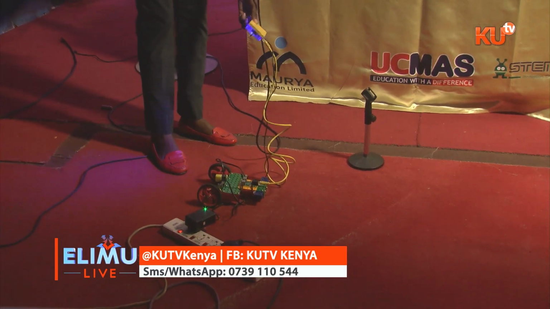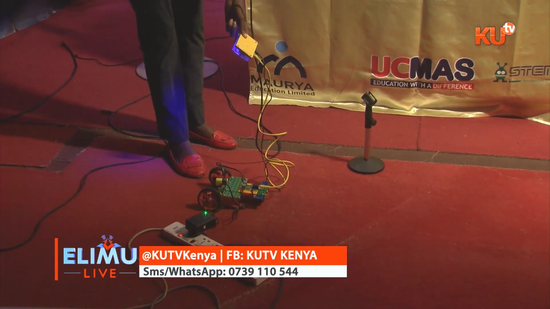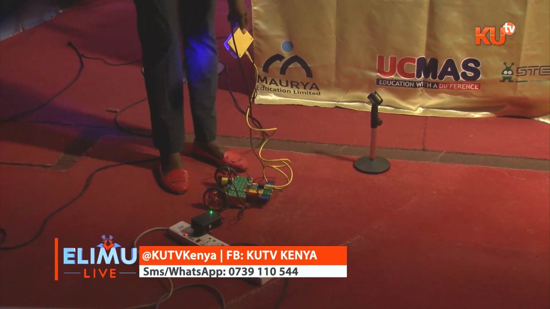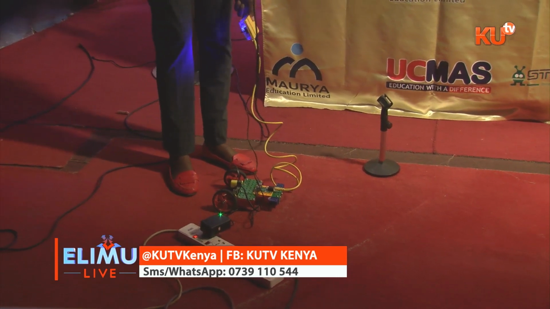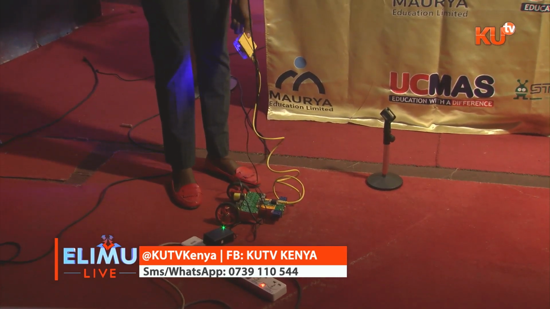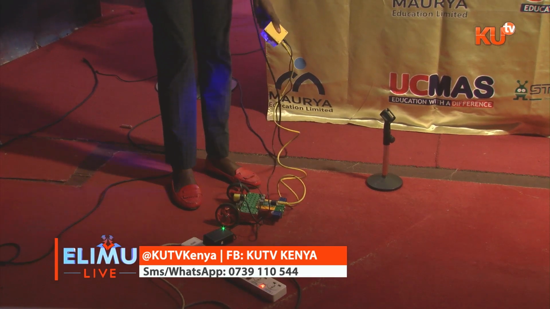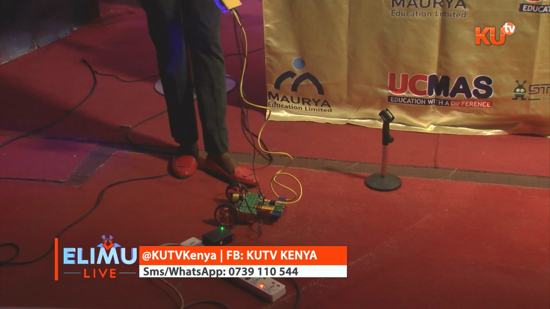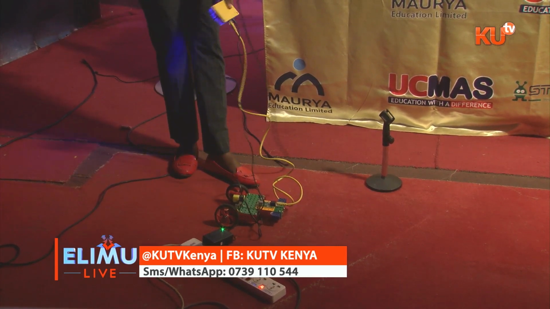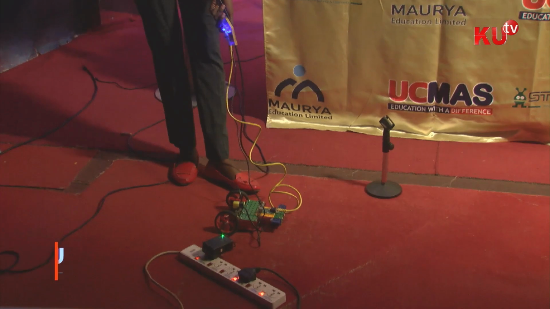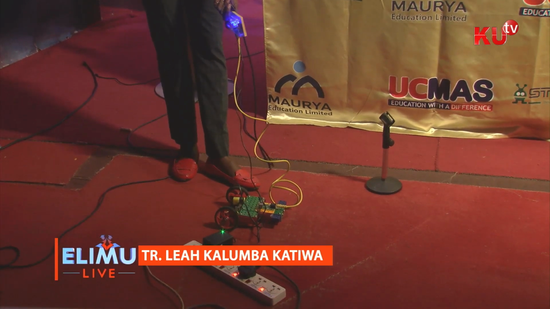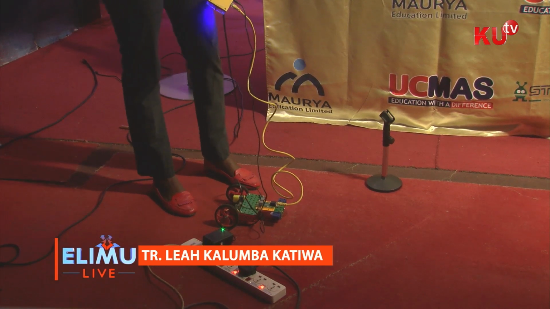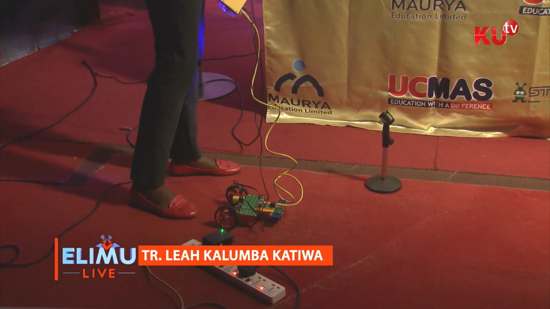So we normally use the remote to give the direction, and then it takes the power from the adapter. First we connect our adapter to the power source. In this case we have used an extension. Then from there we take that power to the remote, and then the power is taken to the power distributor using the data cable, the yellow cable here. And then from there we use the motor cables to take our power to the motors. Yes, as you can see our car is moving, so let's maybe test it again.